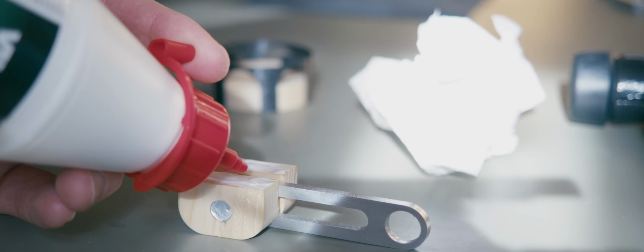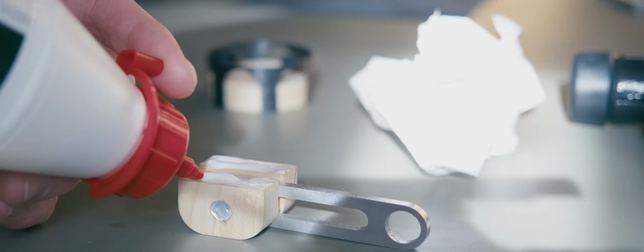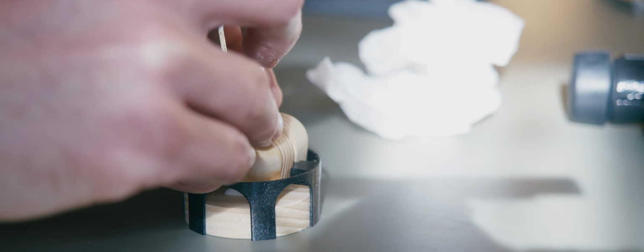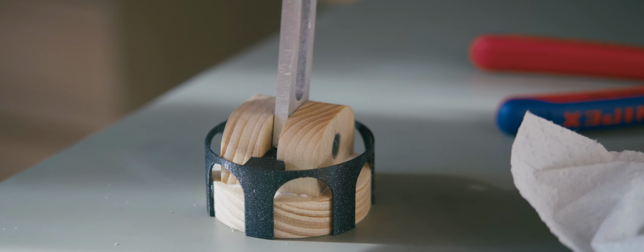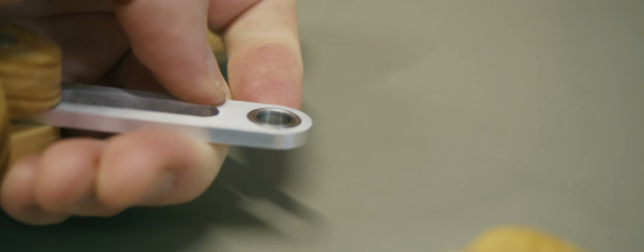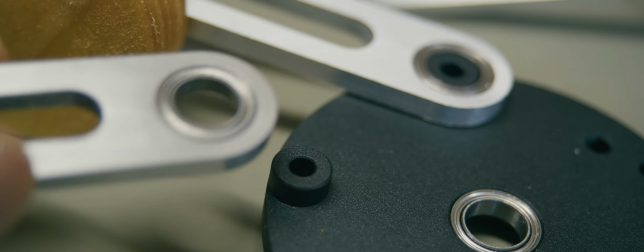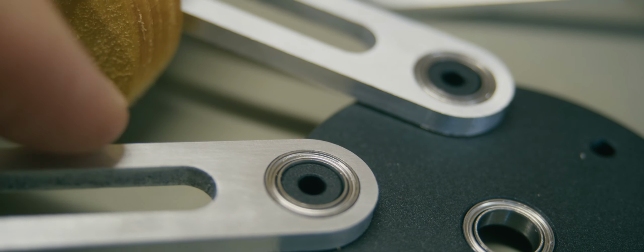Now for the problems. Pine has a coarse grain because of its fast growth rate, which makes it less suited for fine woodworking, so what I found was that the circles, which were supposed to be perfect, came out a bit oblong and didn't work very well in the cylinders. That was not the only problem though.